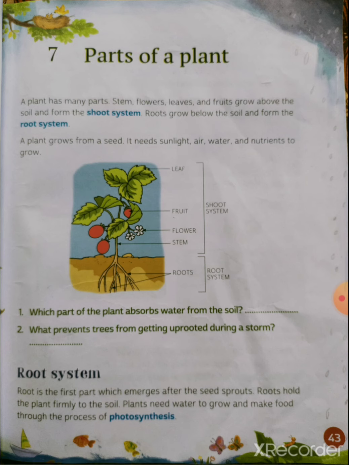Now, here is a new term, photosynthesis. So, what is this? Photosynthesis is the process carried out in the leaves of the plants where water and carbon dioxide are utilized in the presence of chlorophyll and sunlight to make the food of the plant. Now, what is chlorophyll? It is the green color pigment present in leaves due to which the leaves appear green in color. Now, let's move on to page number 44.